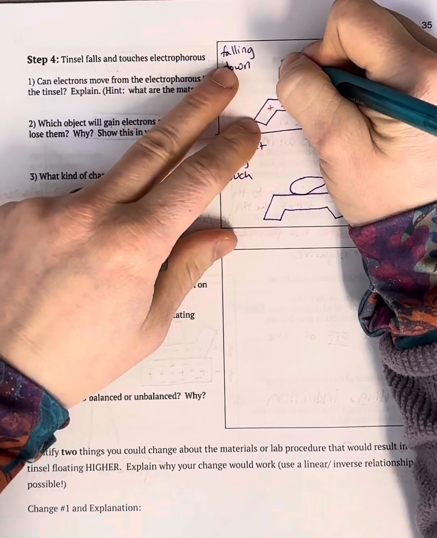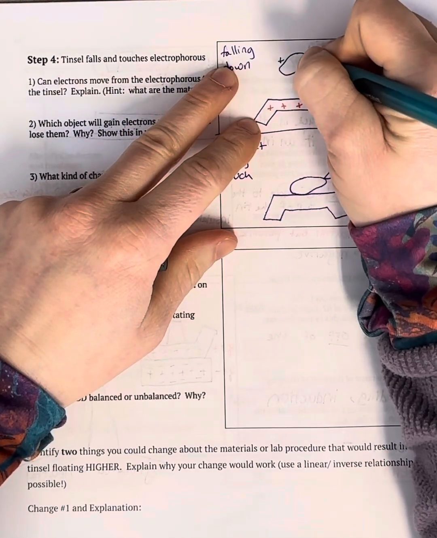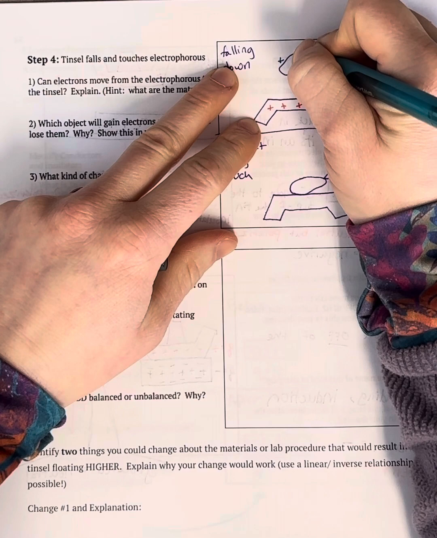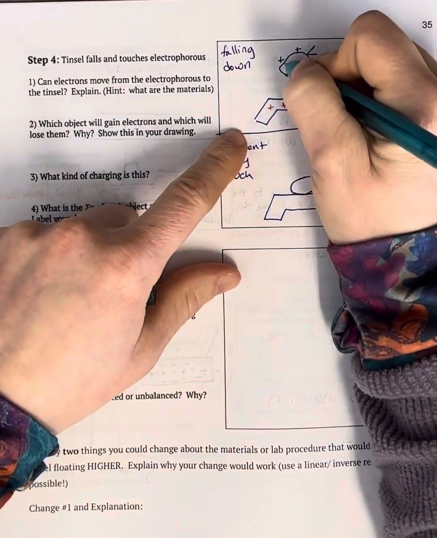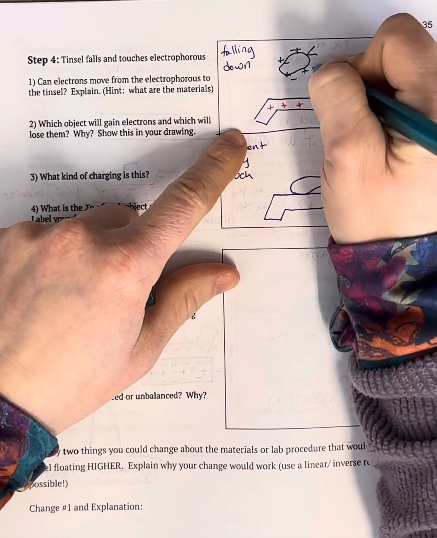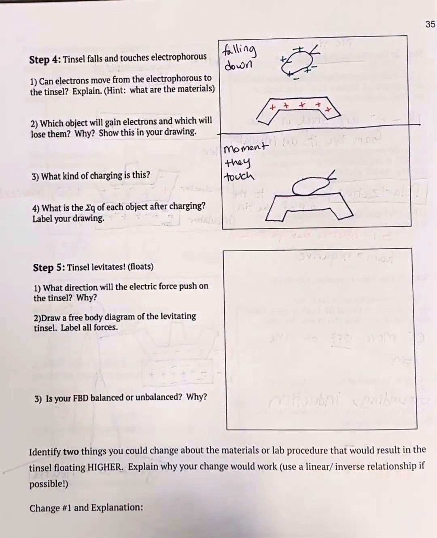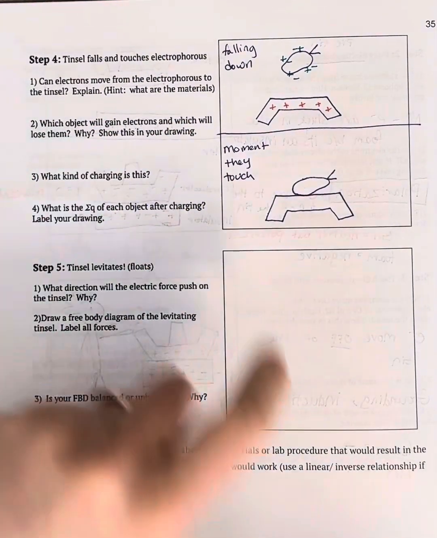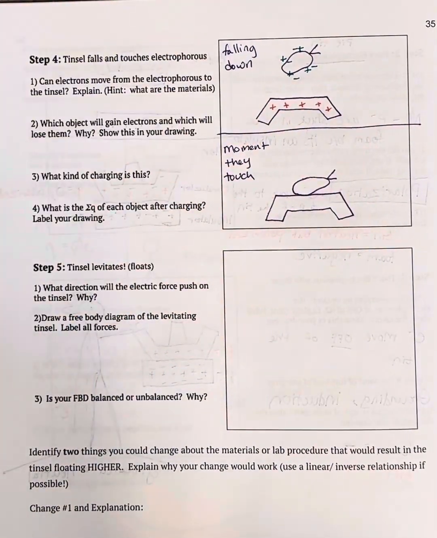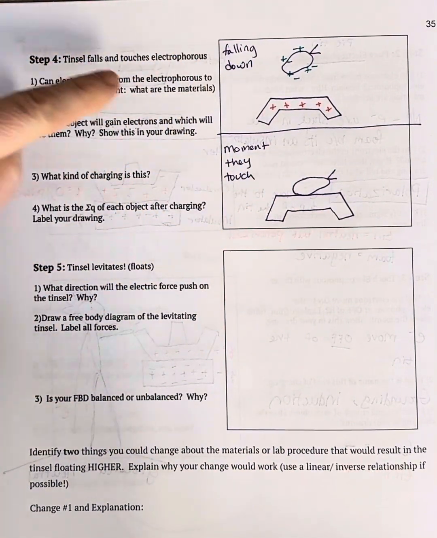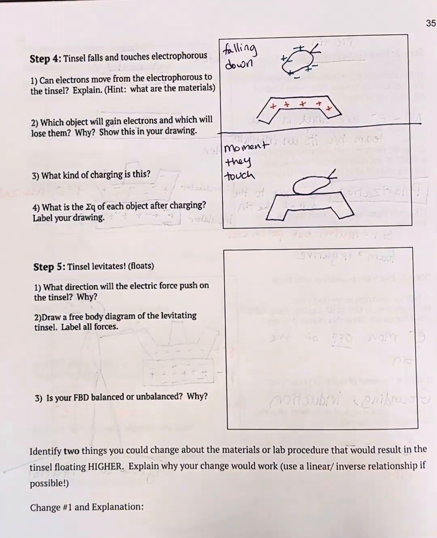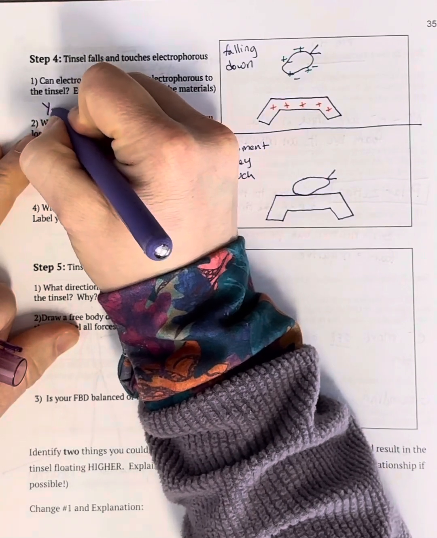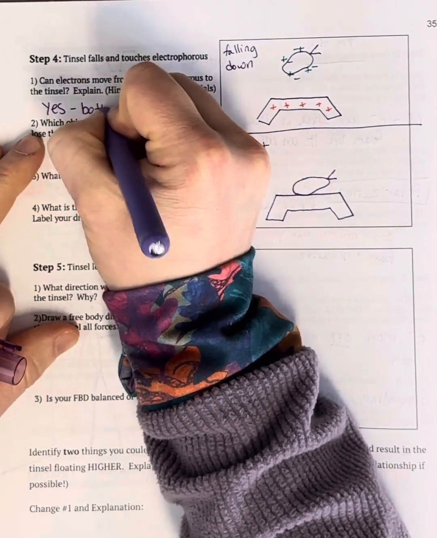So I'm gonna give it like 1, 2, 3, 4. Yeah, I'll give it 4 protons and 4 electrons. Okay, so we know that this is a conductor and this is a conductor. So when it falls down and when they touch, will electrons be able to move between these materials? And the answer to that is yes. Yes, they're both conductors.